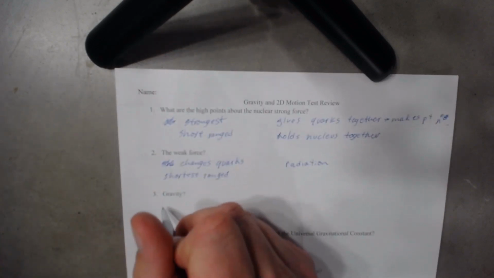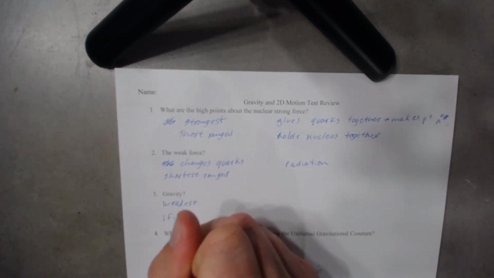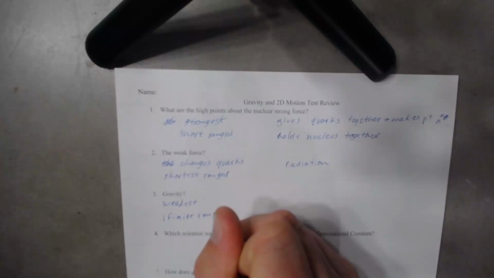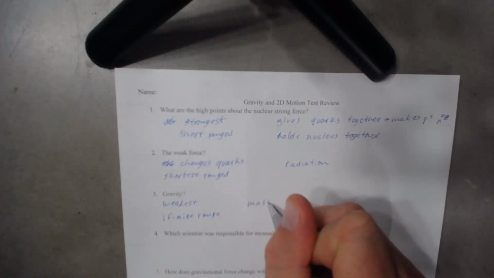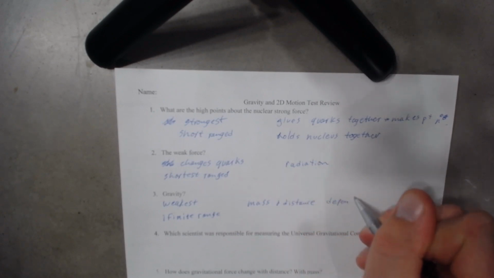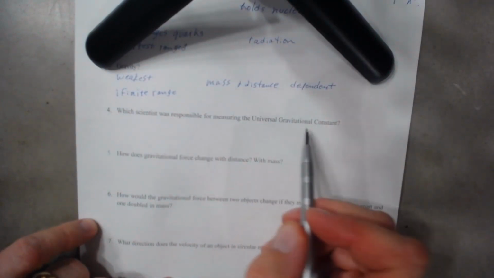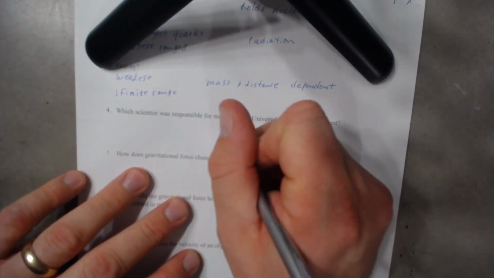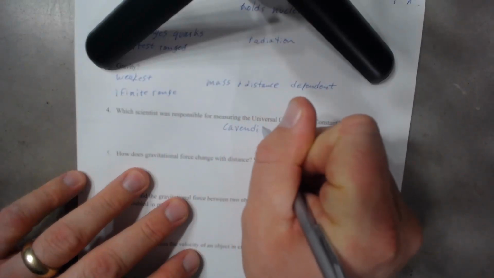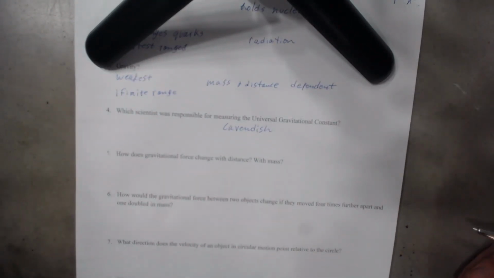That brings up gravity. It's weakest. Infinite range. Depends on mass and distance. All right, that moves us on to talking about the history of gravitational force a little bit. So the scientist who actually came up with a constant was Cavendish. The general formula of the equation, force equals product of the masses over the separation squared, was Newton, but the actual constant was due to Cavendish.